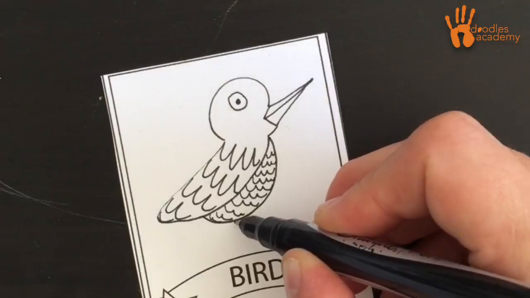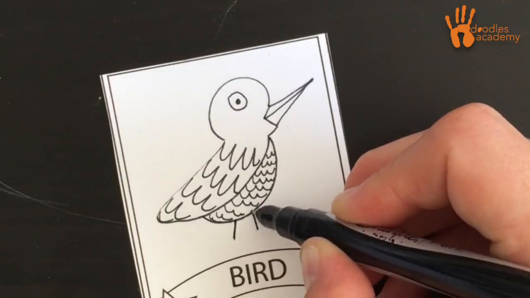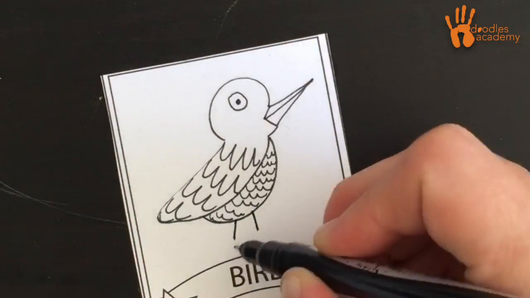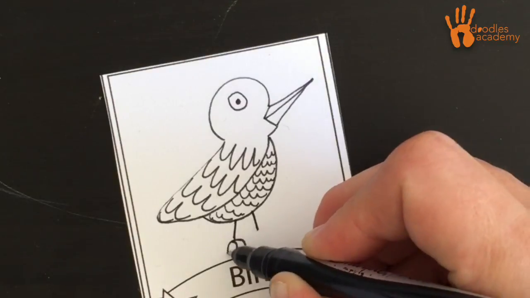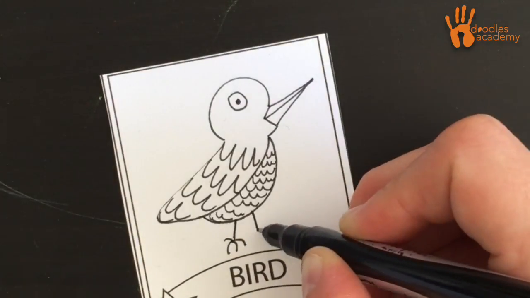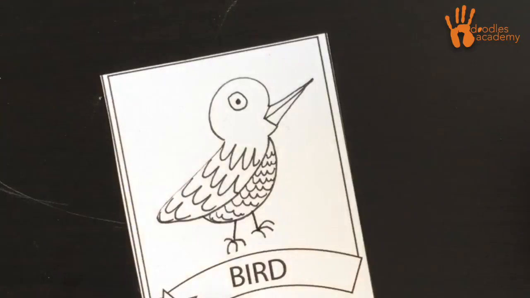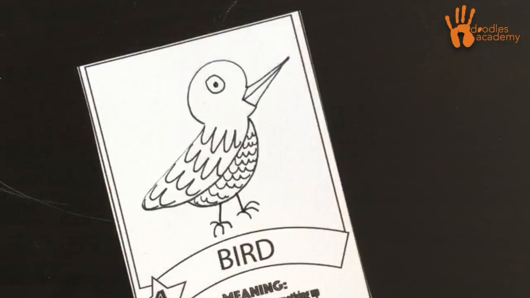Finally, you're going to draw the legs, making 2 straight lines, and then draw the feet, drawing 3 or 4 curved lines for the toes. And there you have it. You just combined those 5 drawing elements, the drawing ABCs, to create a bird.